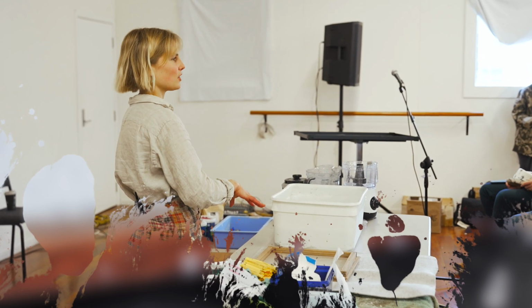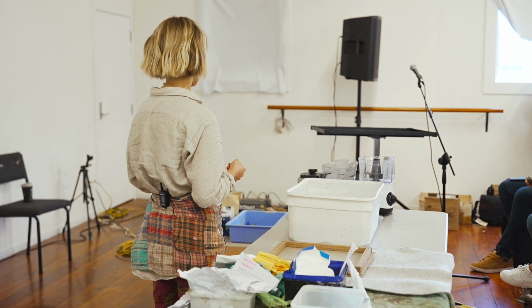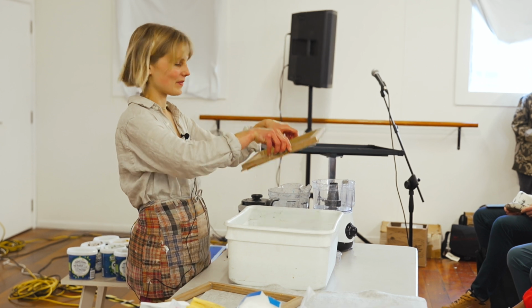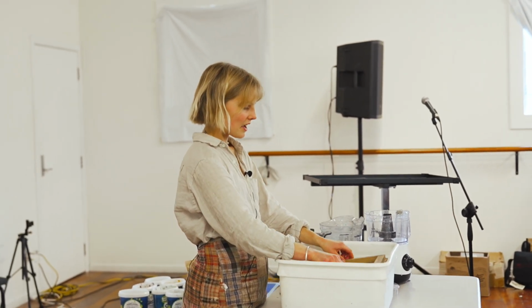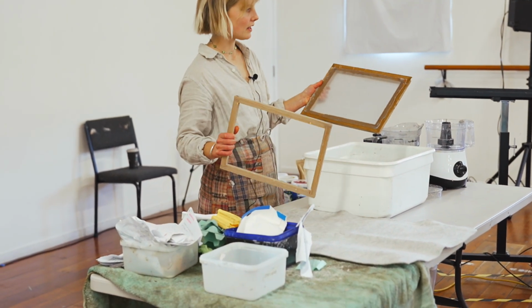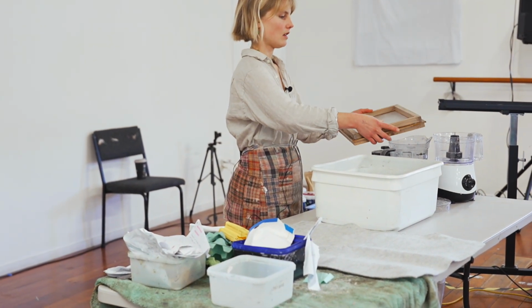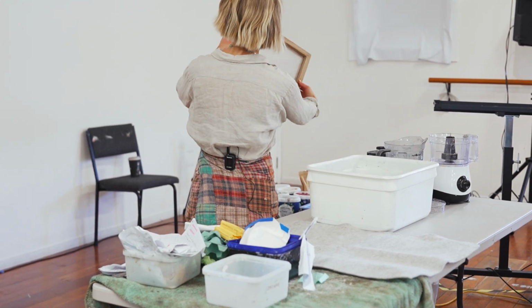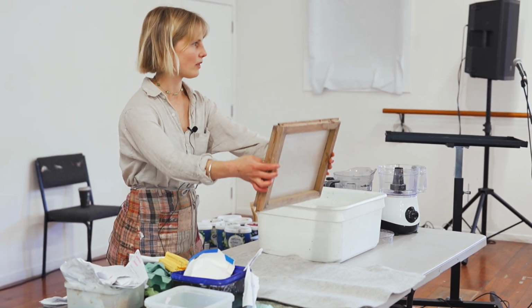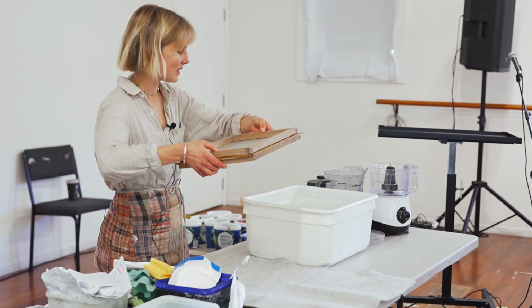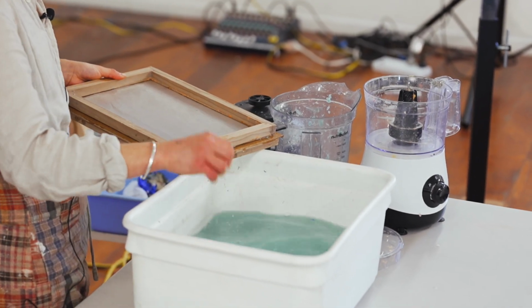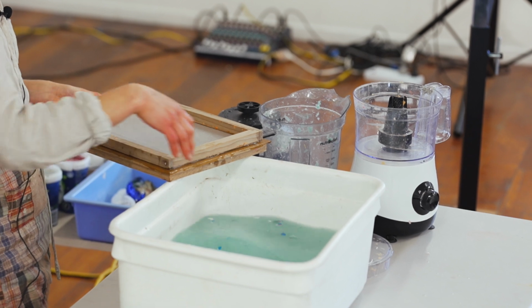So this is pulling a basic sheet, and I'm just going to go through this quickly before moving on to some more decorative, exciting stuff. What I did just then, this isn't essential, but I just kissed the top of the screen down onto the water, and then it takes a little bit better. So what I'm going to do is hold the mould nice and firmly onto the deckle, and I enter the vat at a 45-degree angle and then pull it straight up. And I usually just mix it a little bit, because the pulp is heavier so it will sink to the bottom.